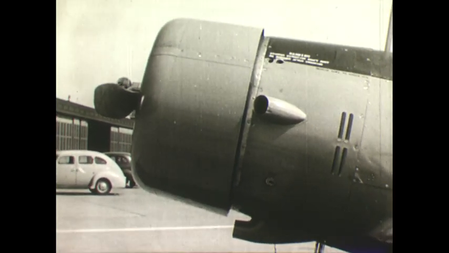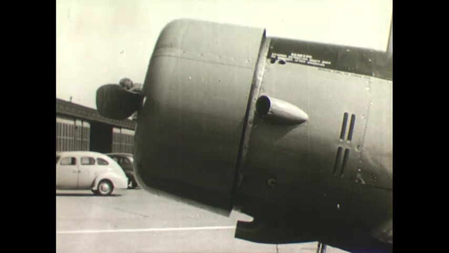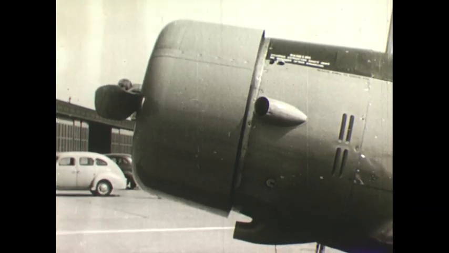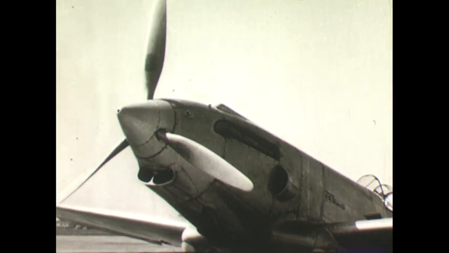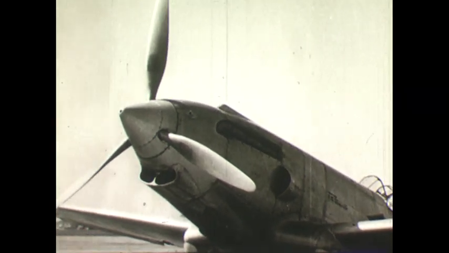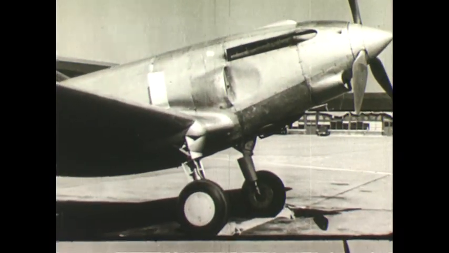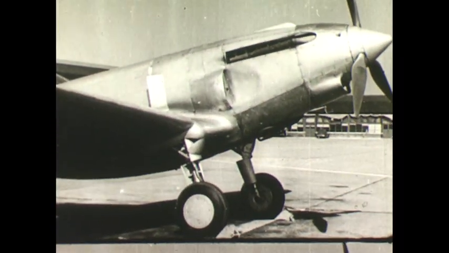This is the cowling developed by the National Advisory Committee for Aeronautics to reduce the turbulence due to radial engines. Liquid-cooled engines simplify the streamlining problem since they do not require a stream of air over the cylinders.